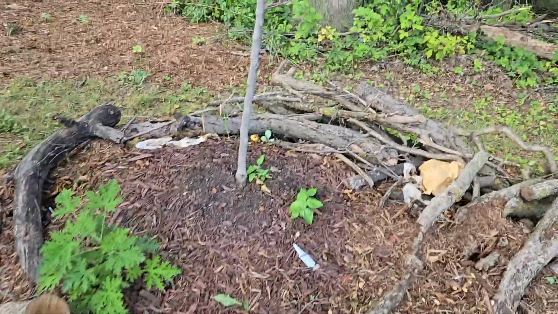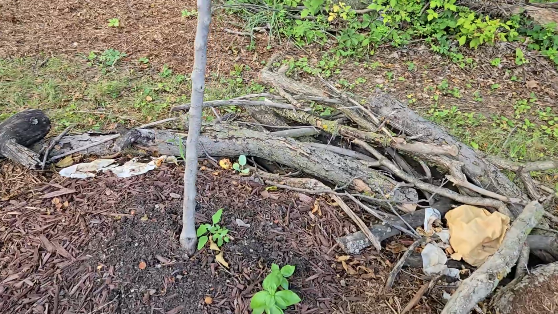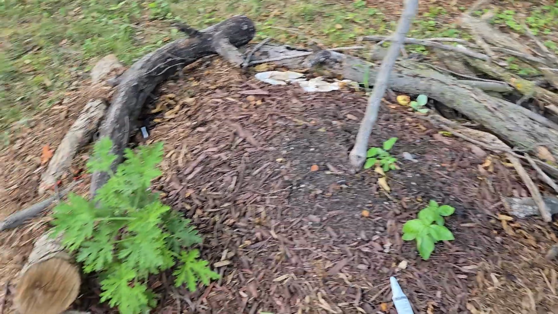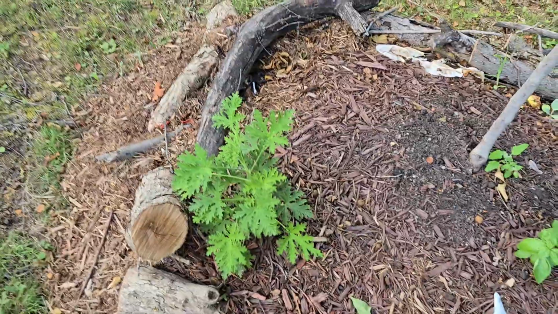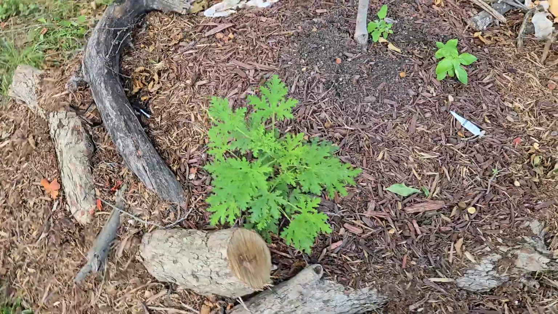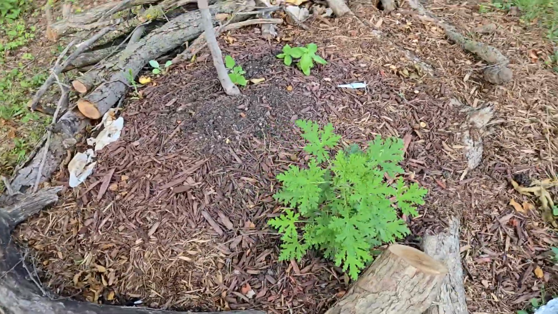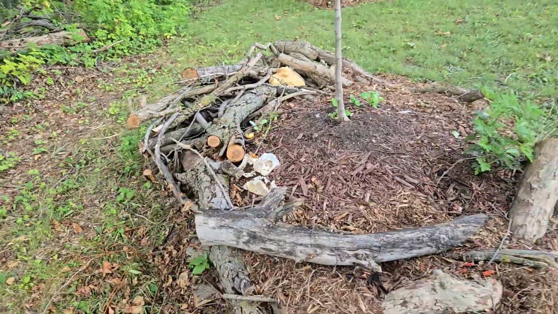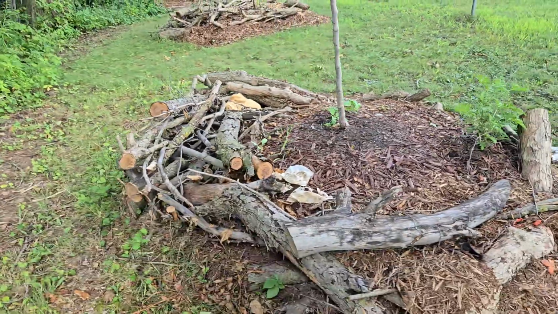So here's my basil. Kind of made it. Boy, I planted a lot of stuff that did not make it. I cannot remember the name of this plant right now, but anyway, it keeps mosquitoes away. Y'all laugh at me. Anyway, it's okay if you don't know a plant's name too.